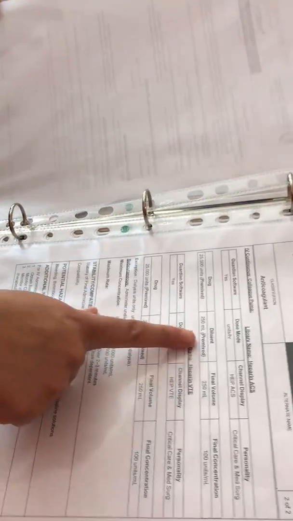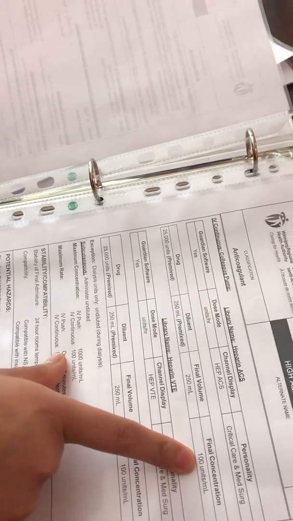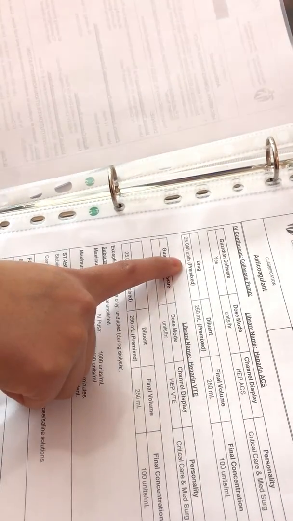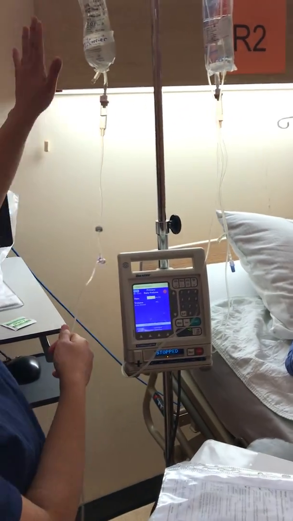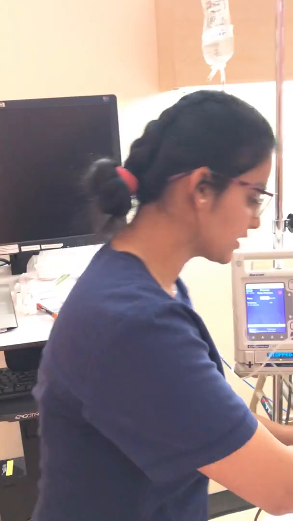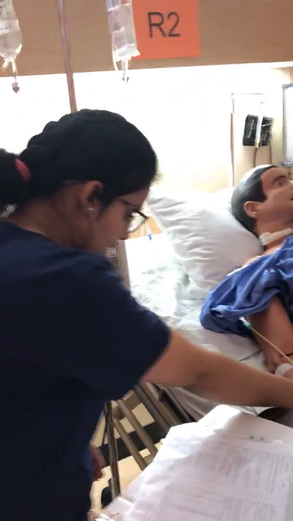I've already checked during my preparation that this bag is prepared right by the pharmacy, with the right final concentration, right volume, and the right drug dose, which is premixed. Once everything is done, I'm going to tell my patient about the side effects. I'm also going to make sure that my normal saline, which is running by gravity, is attached to my patient. It is attached to my patient, so that's good.